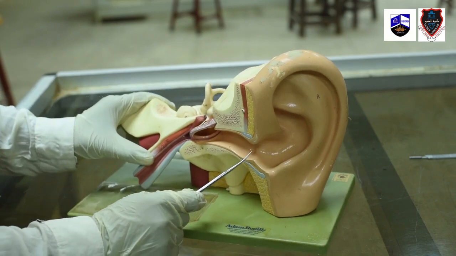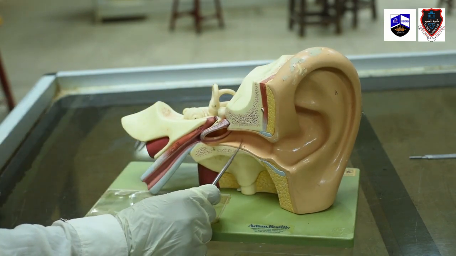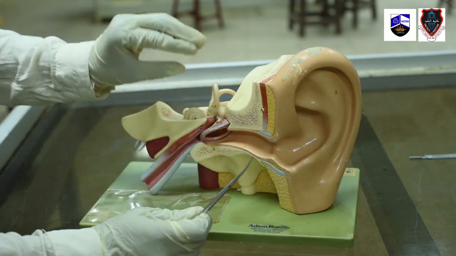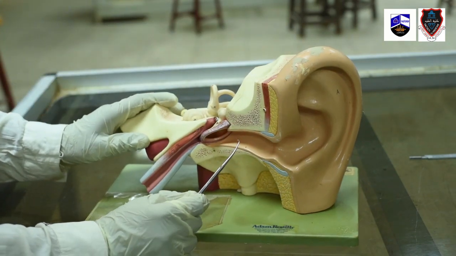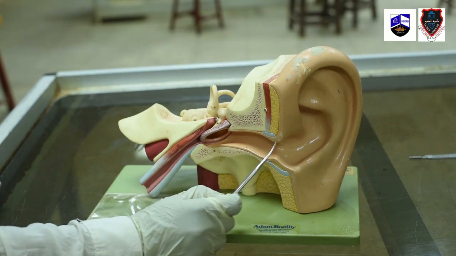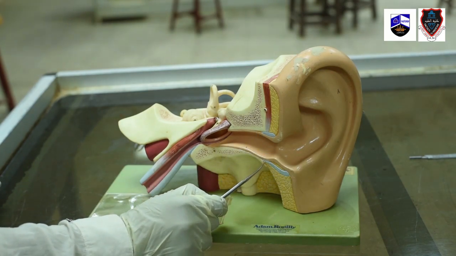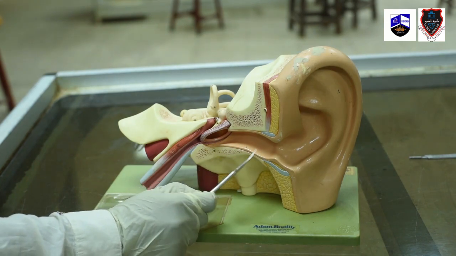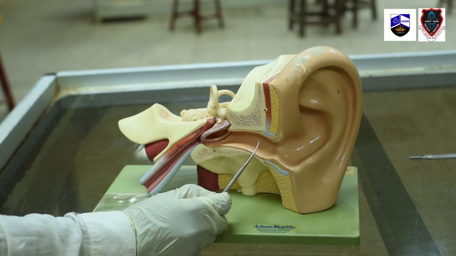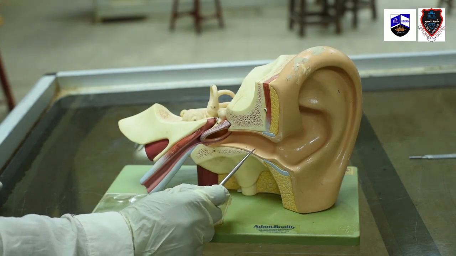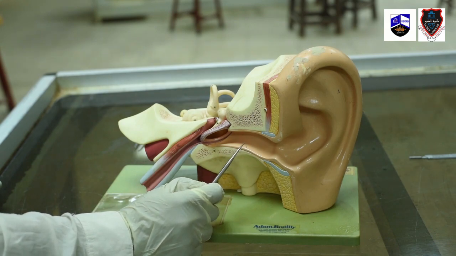From the auricle, now we have the external auditory meatus, which transmits the sound from the auricle toward the middle ear. The external auditory meatus consists of cartilage in its outer 1/3 and bone in its inner 2/3. It's covered by skin, which contains hair, sebaceous glands, and ceruminous glands, which are responsible for secretion of the wax.